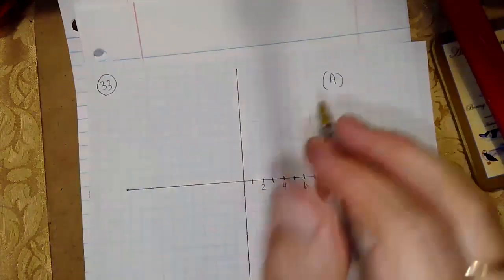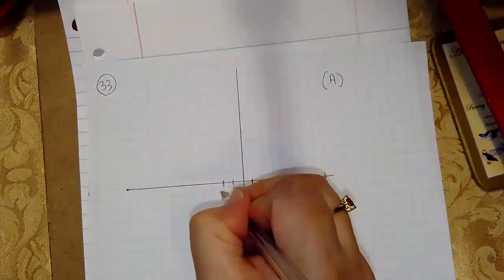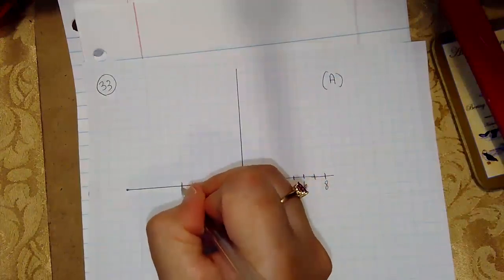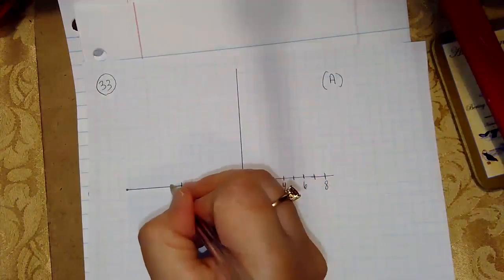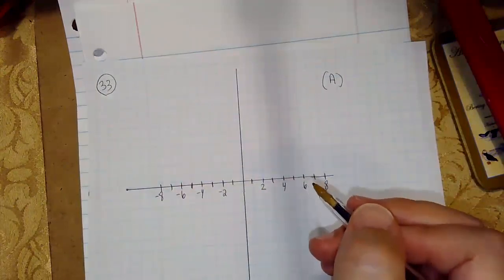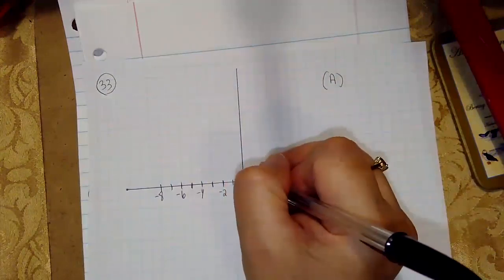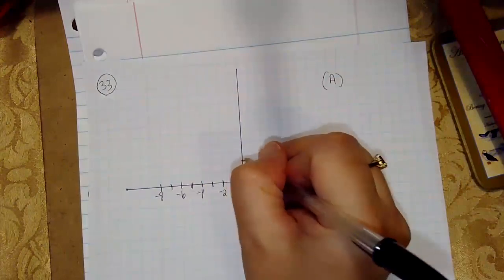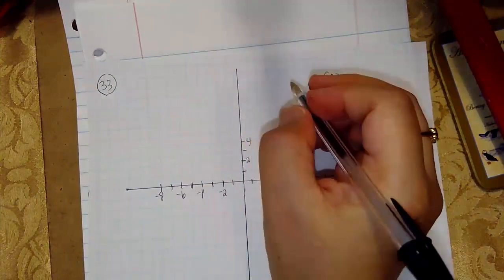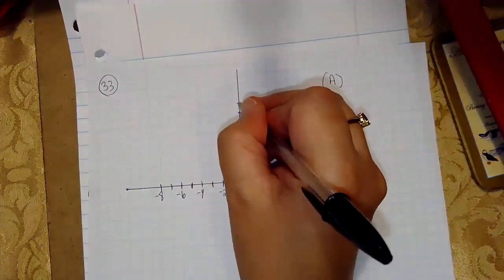So over here, -2, -4, -6, -8. I also didn't see anything past that. Okay, and then they also did this and they labeled groups of 2. So this is 1, but they put 2 here, 4, 6, 8.